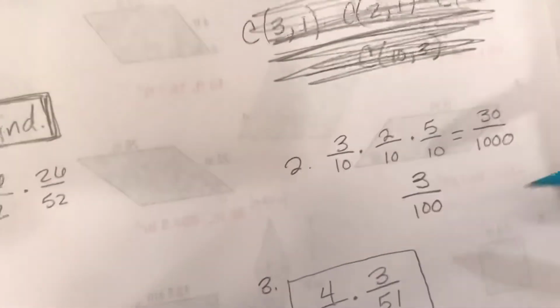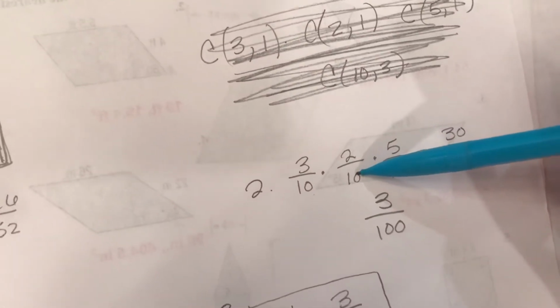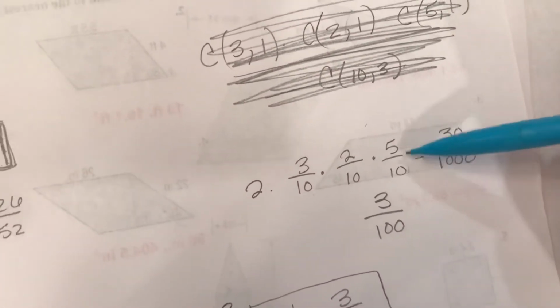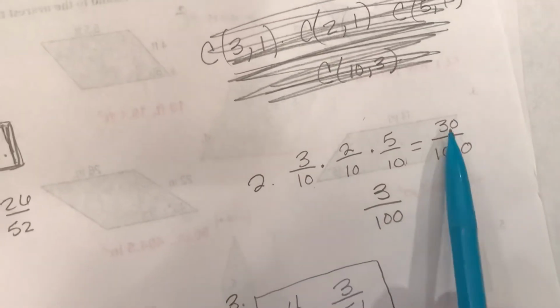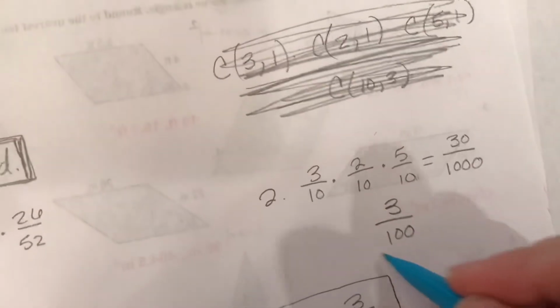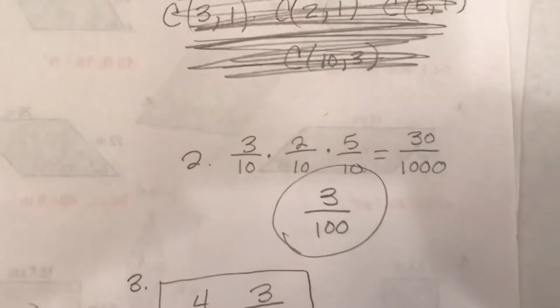There's 10 CDs. So let's just say you draw a jazz first. You got a 3 out of 10 shot of getting a jazz CD. But you put it back. And so then when you get a country CD, you've got a 2 out of 10 shot of picking that. But you put it back. So again, there's still 10. And you've got a 5 out of 10 shot of getting a rap CD. So if you multiply all that together, you get 30/1000, which reduces to 3/100. So that's fairly simple to get.